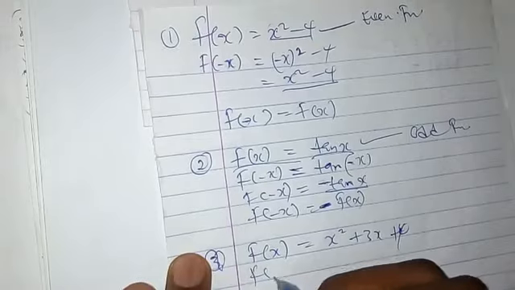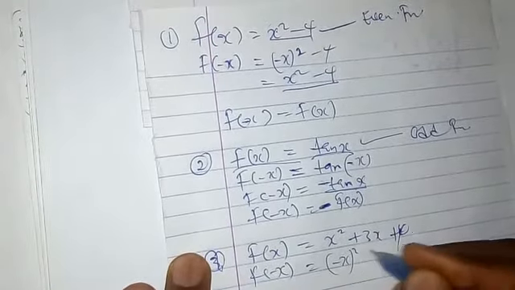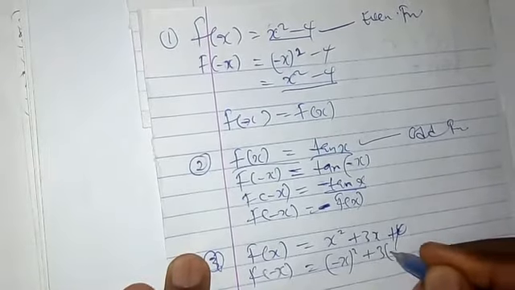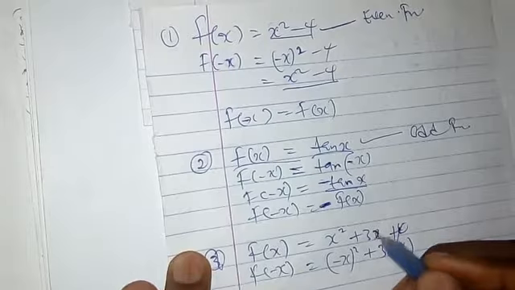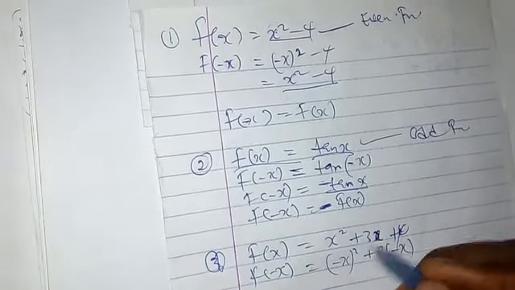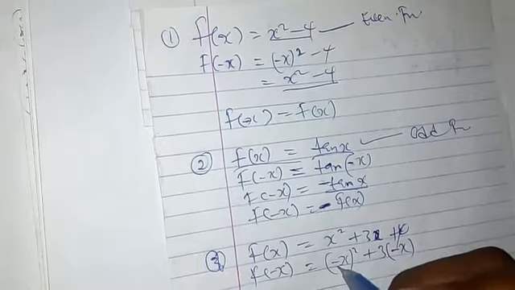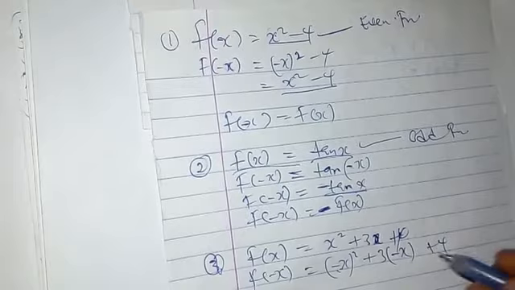So the same procedure, substitute for what? Minus x. So I have minus x squared plus 3 into bracket of minus x. That is, I'm substituting for what? Minus x. So I'm substituting for x. Anywhere I find x, I put minus x. So that's why minus x is here. And 4 stays, since 4 is not with x initially.